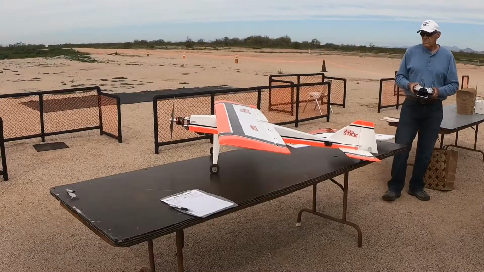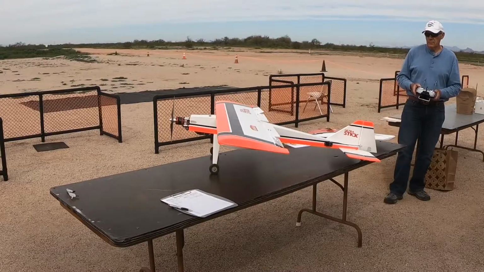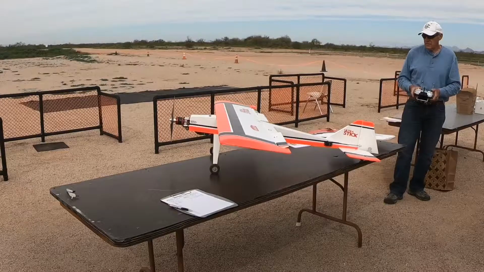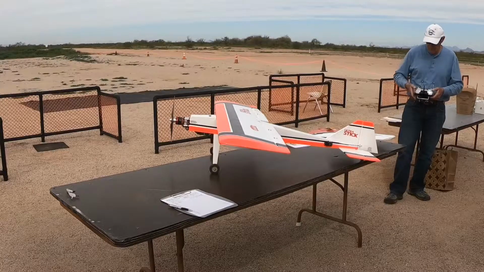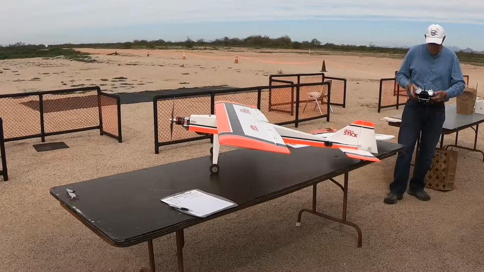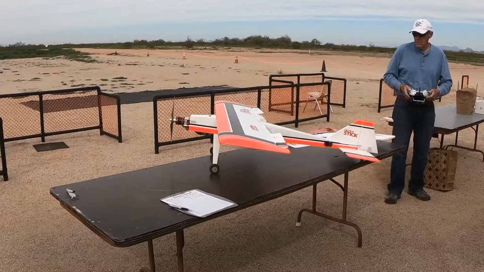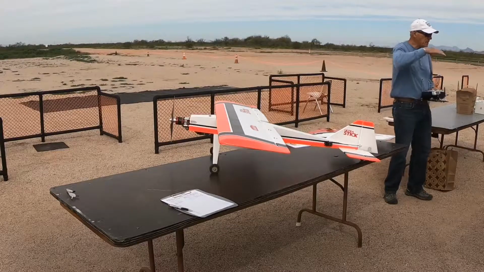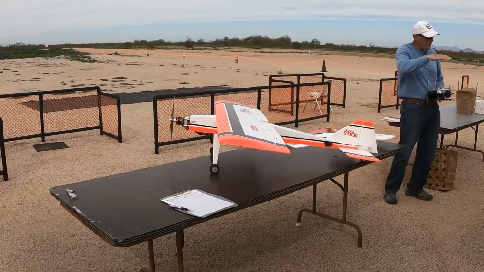So if I'm turning this direction, I'll take a little bit out. Let's see if I got that. Take all those out. And when we get it up in the air, we will show you what that looks like as far as putting in a different amount of differential and how it affects the flight of that airplane.